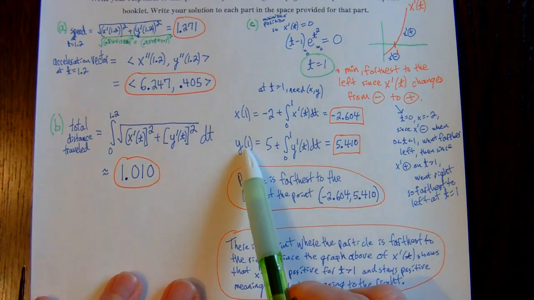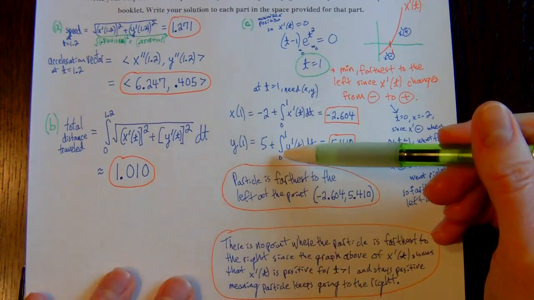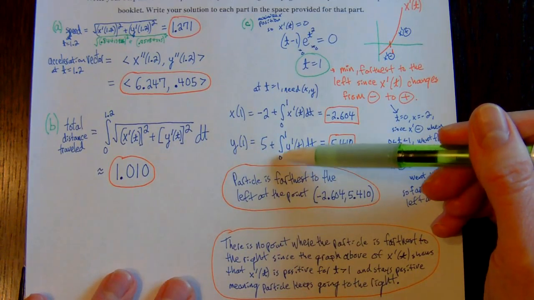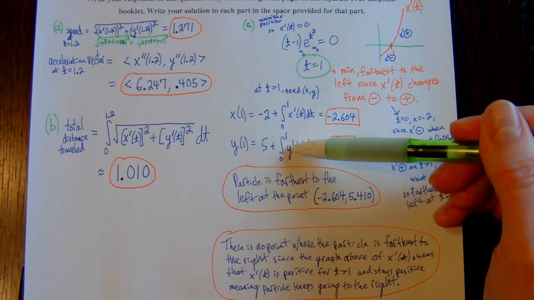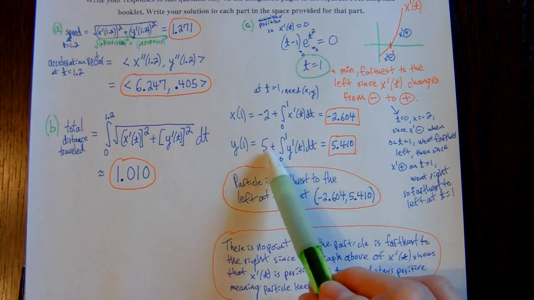And then the Y of 1 is going to be Y of 0, which they told us was equal to 5. That's where we're at T equals 0. And then you pick it up where you left off and you integrate between 0 and 1. And so when you integrate that Y prime, that tells you how far those Y's are changing, but then take into account that initial position right there.